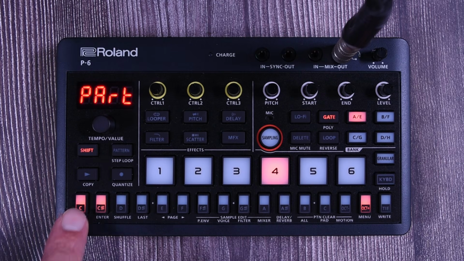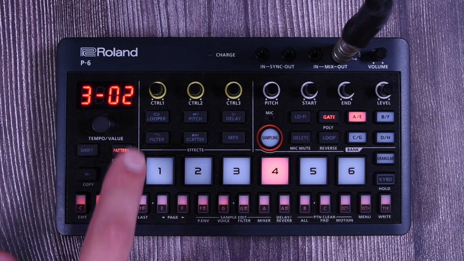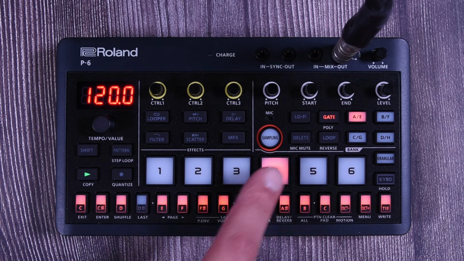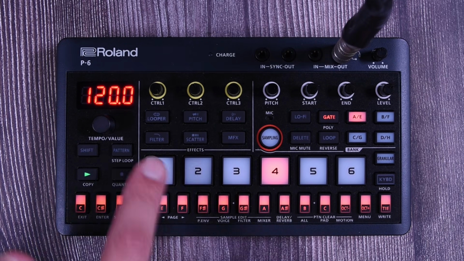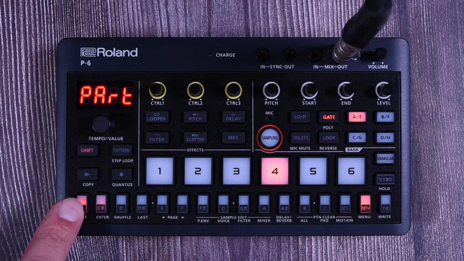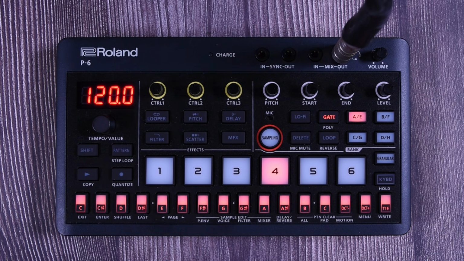whatever we just copied. If I exit the screen and get out of the pattern, and if I play it back, notice that we have the sequence of number 4. Everything else is just quiet because it's a different sequence, a different pattern. So, okay, we can copy patterns, we can copy parts. The next thing is going to be copying a step.